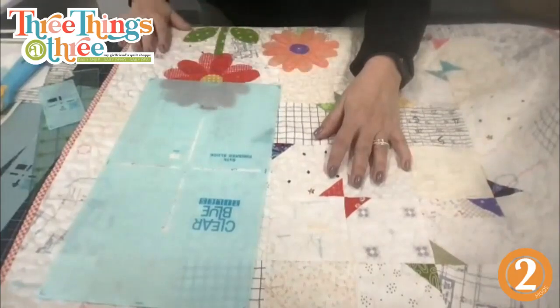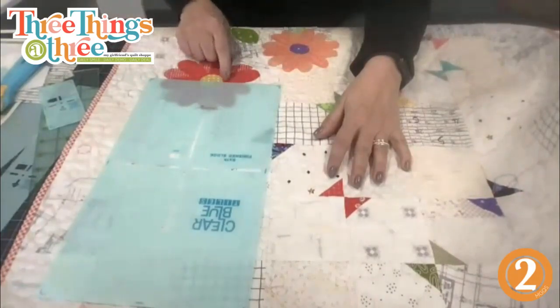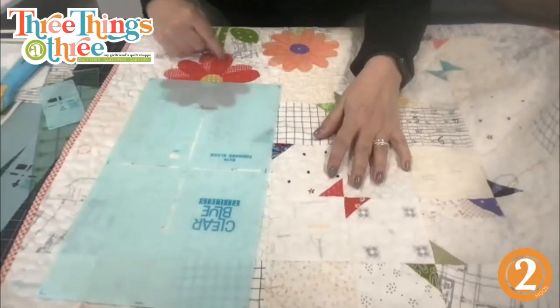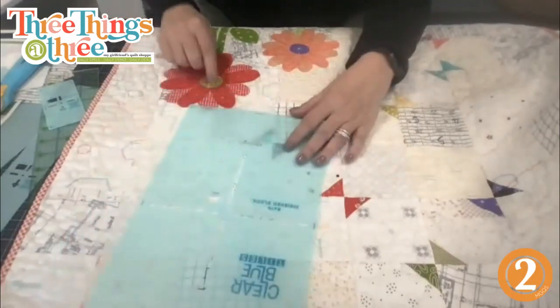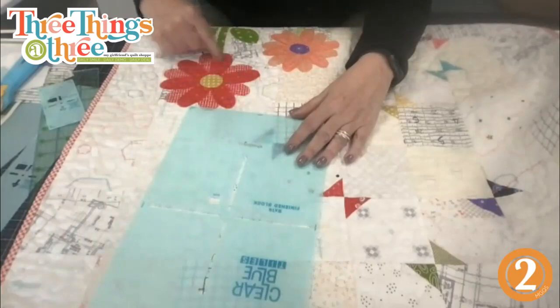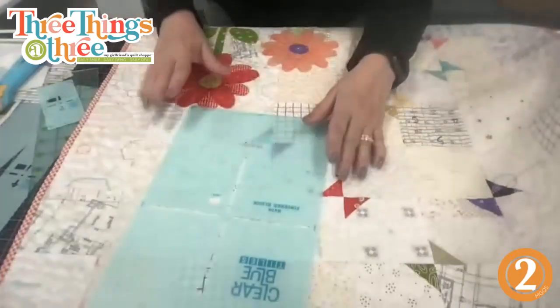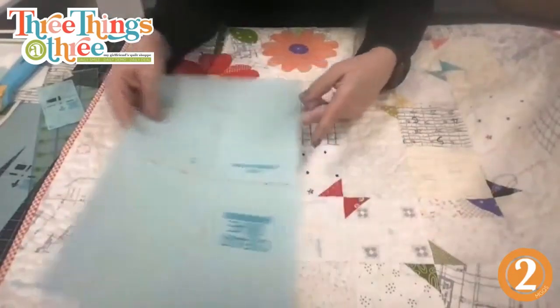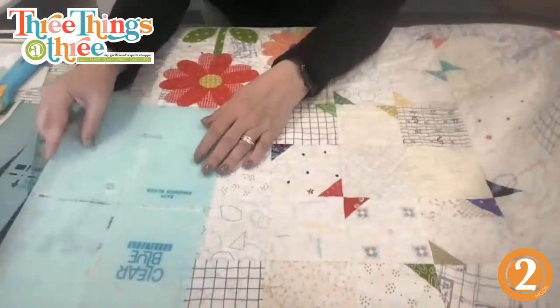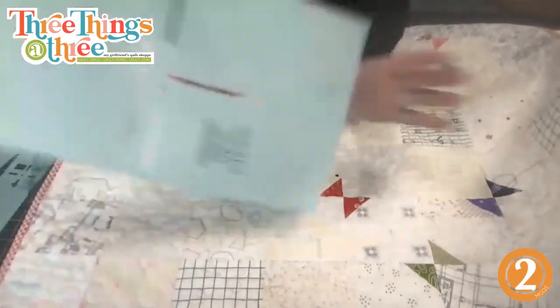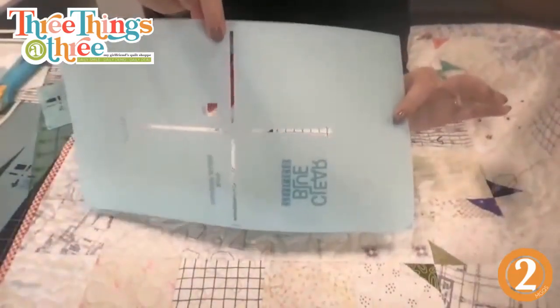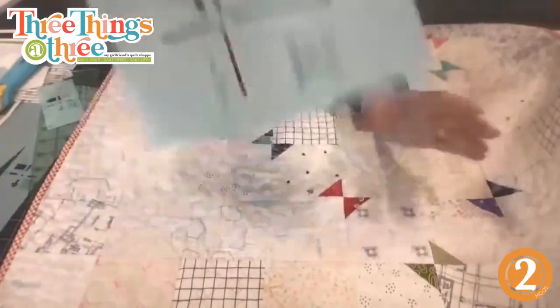I did not quilt through them with this. Now, I went back afterwards and I quilted on my own. I just did free motion quilting on my sewing machine and just went around the petals. But I did not use my clear blue tiles. What I want to show is that because I planned this out, I was able, remember, these are like stamps, guys. These are like stamps.